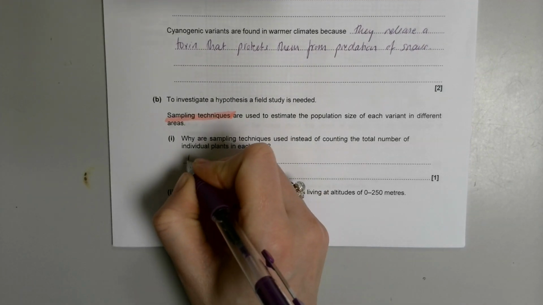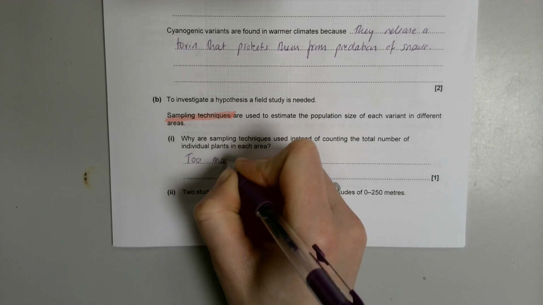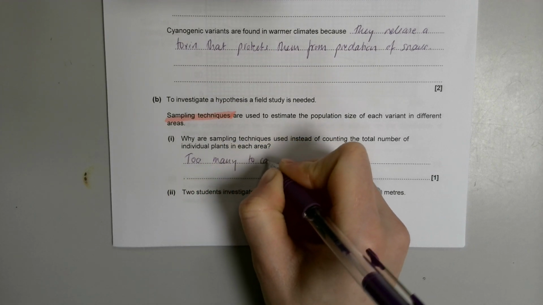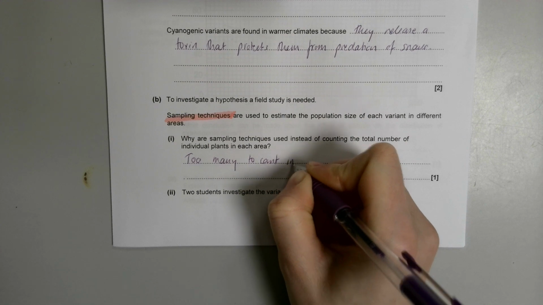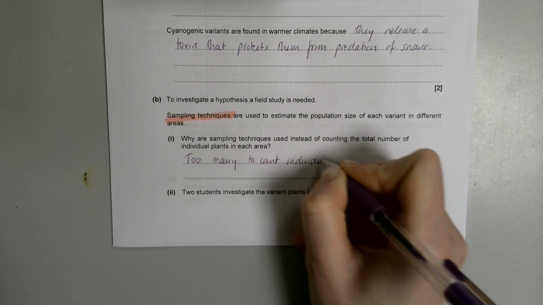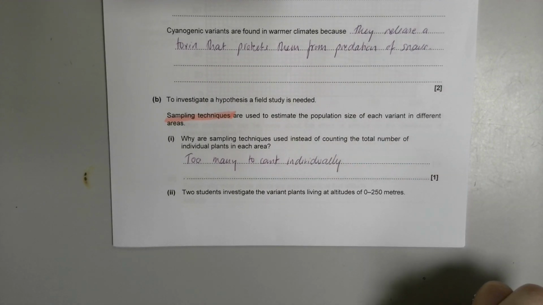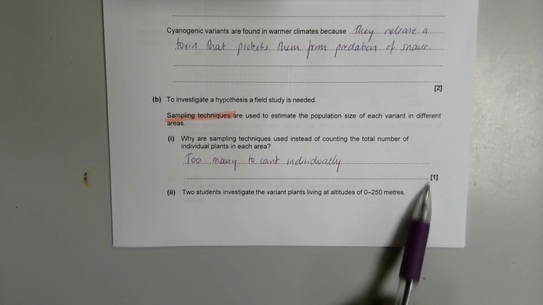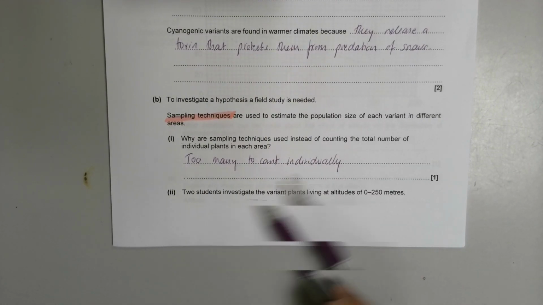Okay, so simply too many to count individually. Alright, that alone will be enough to get you the 1 mark. It's only a 1 mark, so you just need one simple statement.